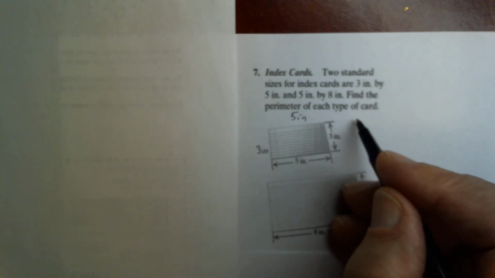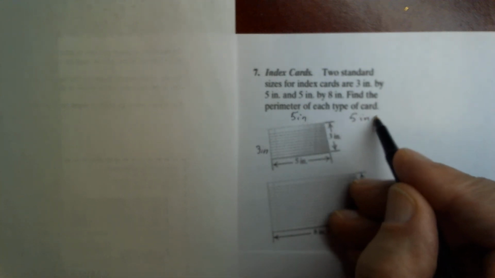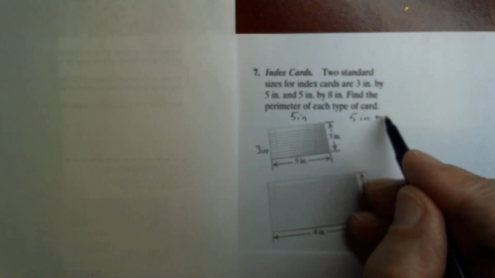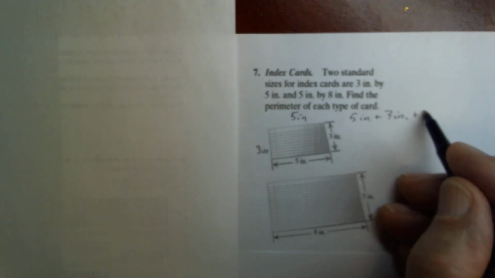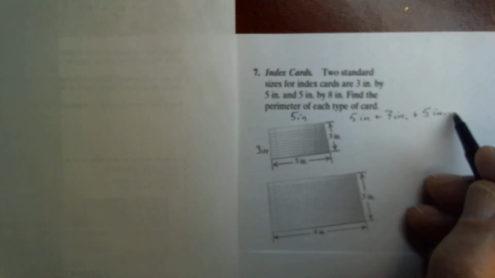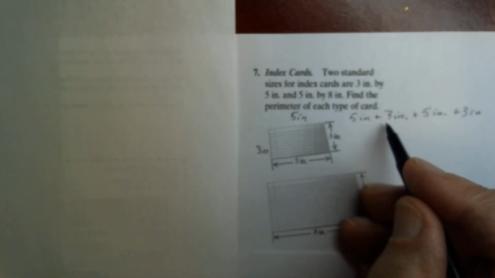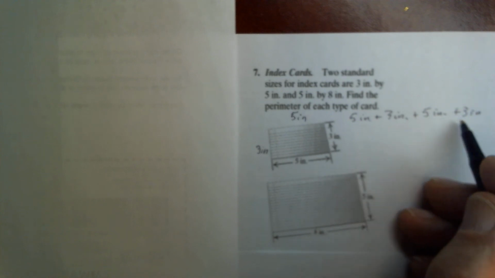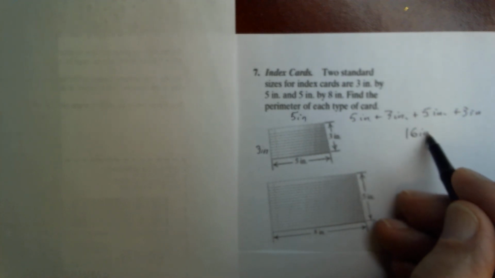So then we add 5 inches plus 3 inches plus 5 inches plus the 3 inches here. So it would be 8, and 5 is 13, and 3 is 16 inches. That would be the perimeter.